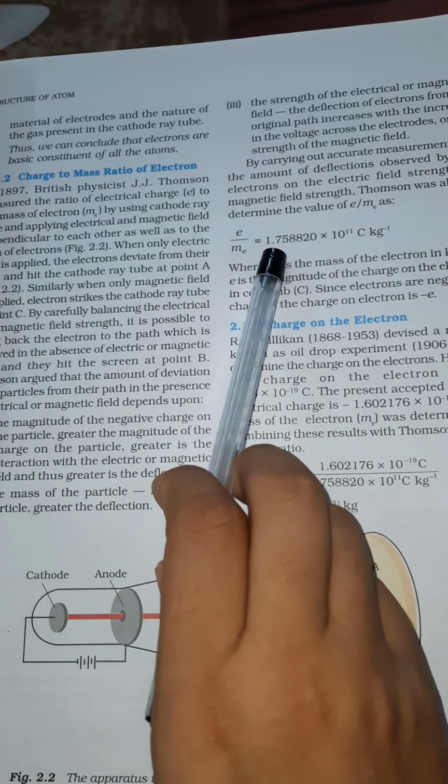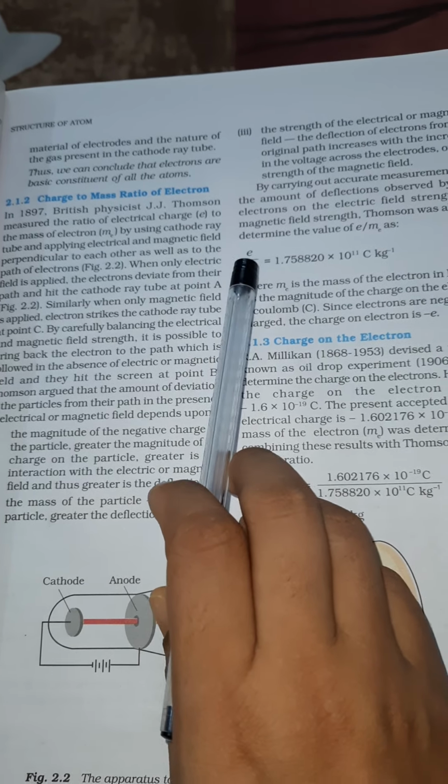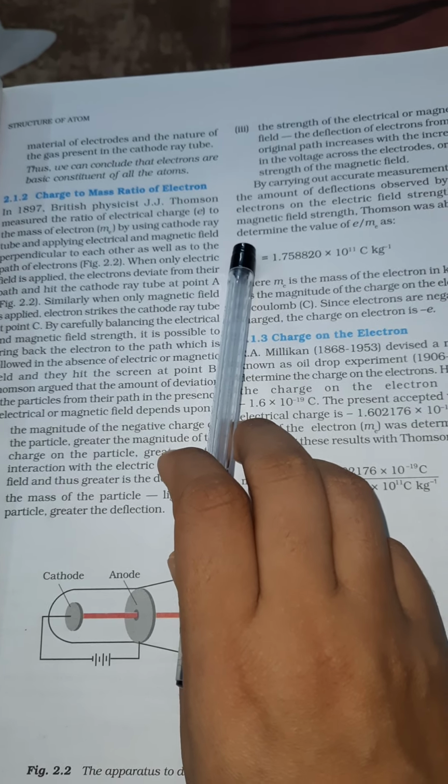After carrying out this experiment, what was proved was, Thomson proved that the charge to mass ratio of an electron is 1.75 into 10 to the power 11 coulombs per kg, where me is the mass of the electron and e is the charge of the electron.